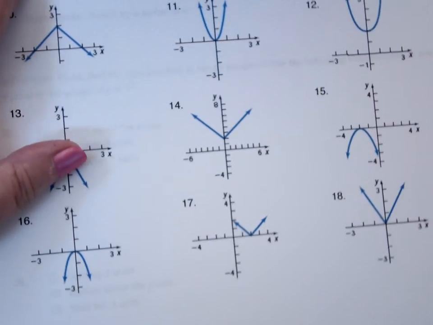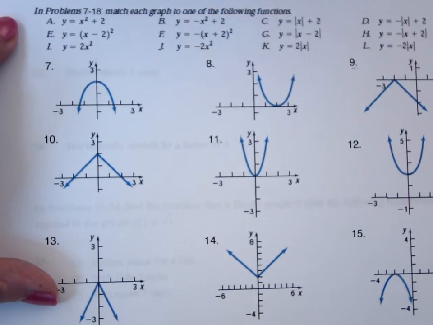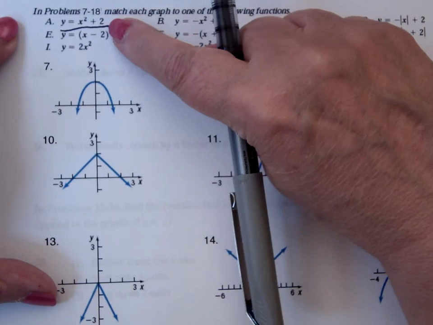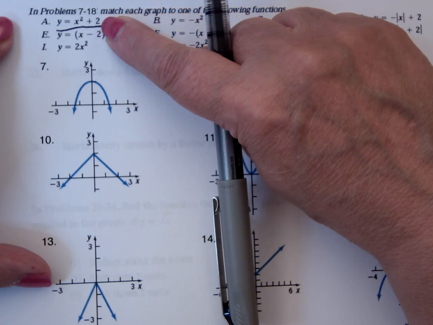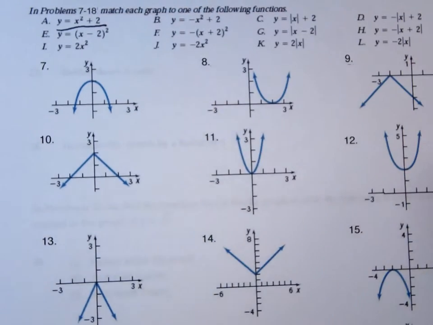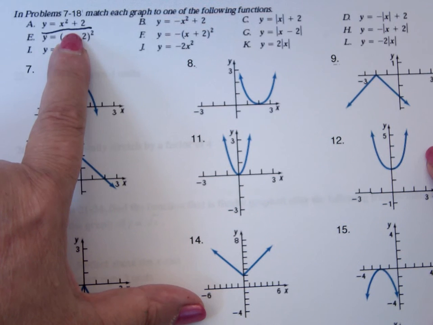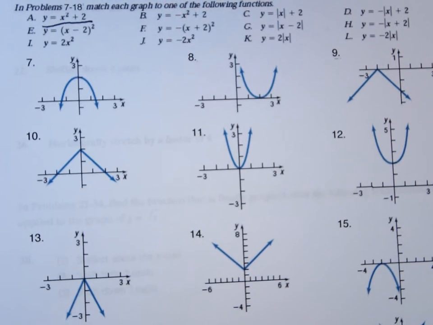So if I start with A, which one of these graphs is x squared plus 2? This says, this is what transformation? Vertical. It's vertical what? Up 2, right? So I'm looking for a U-shaped graph that's moved up 2 units. And opens how? Up. He's got to open up and he's got to be moved up.